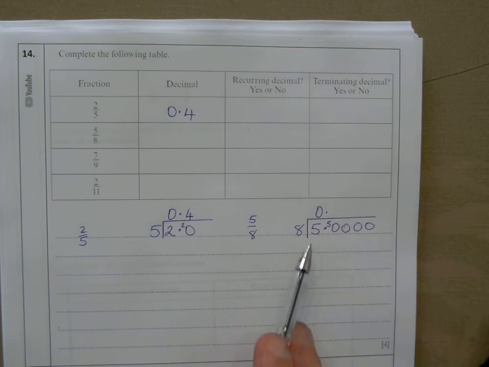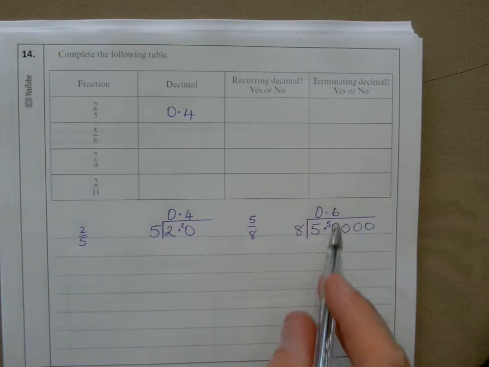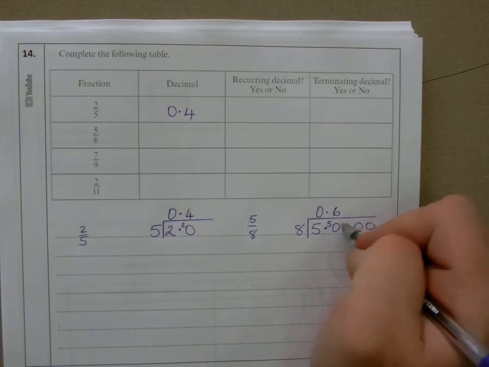They're lined up. So then 8 into 50. We ask the question, does 8 go into 50? And it does, so you need to know your 8 times tables. 8 goes into it 6 times, but not exactly, because 6 times 8 is 48, so it leaves a remainder of 2.